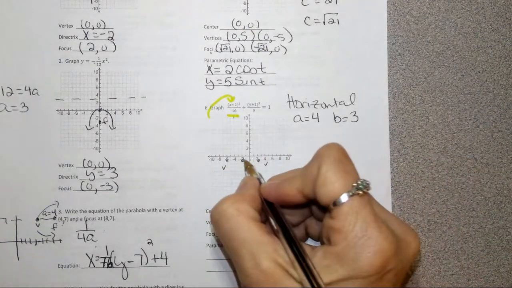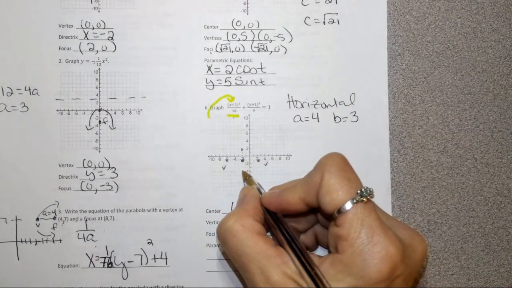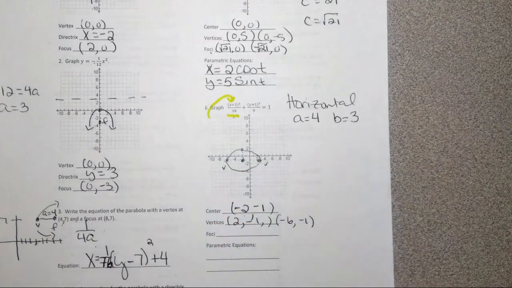I'm going to go up 3 from the center, so 1, 2, 3, that's a co-vertex. I'm going to go down 3. I'm going to go connect those points for my ellipse.